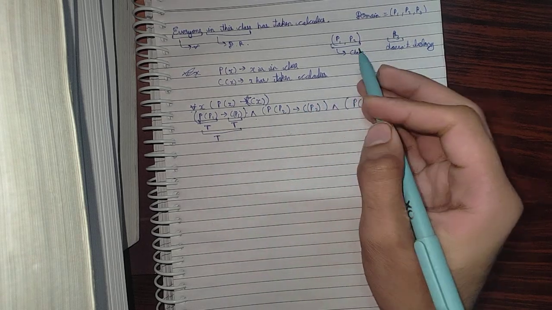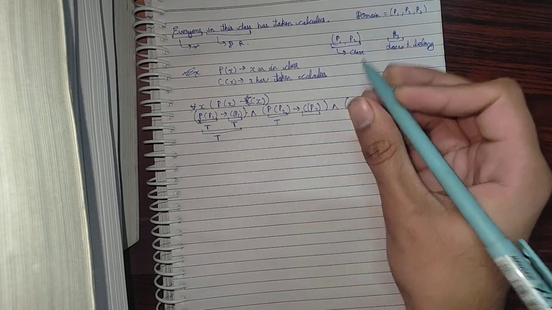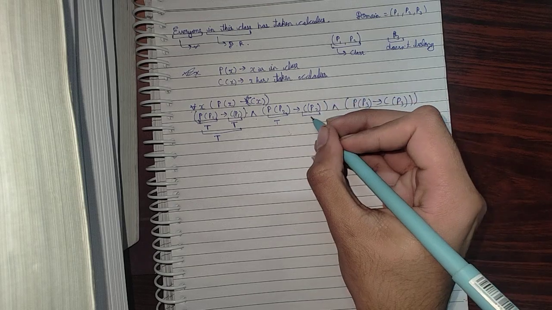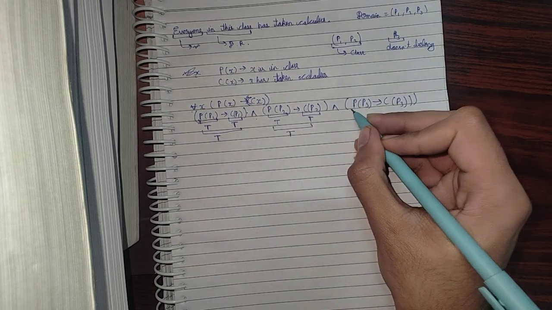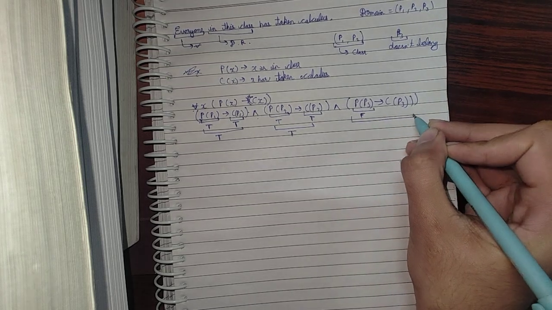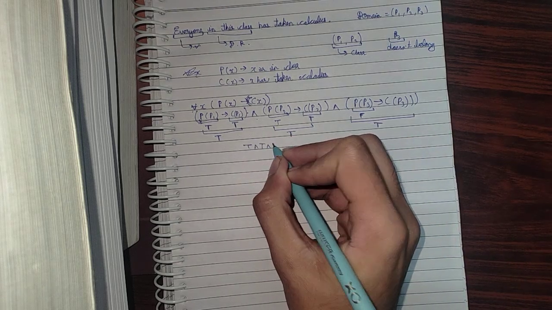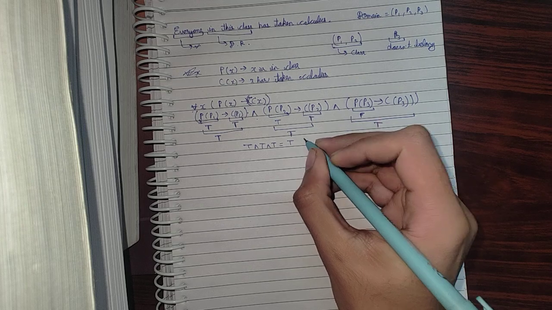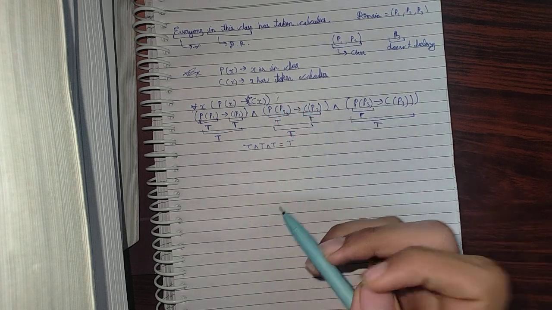P of P2, that is P2 is in the class, so this is true again. C of P2, again P2 has taken calculus, true implies true, which again gives true. P of P3 is false, so now if this is false, this entire thing is true. So true and true and true, which again is true. This is a tautology. So what we have written is correct.